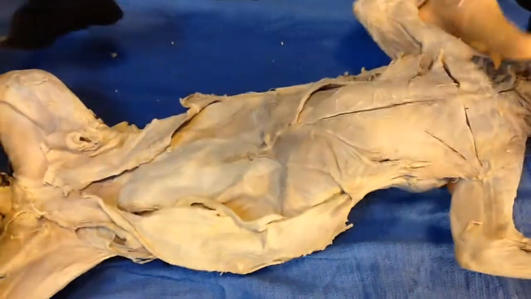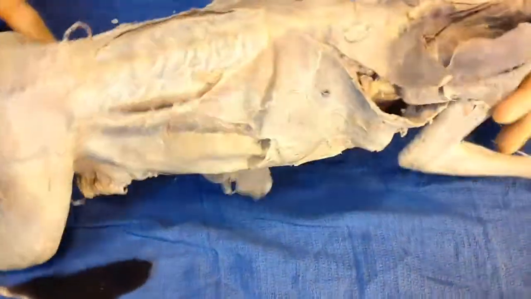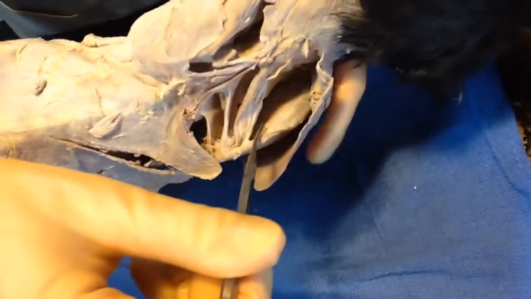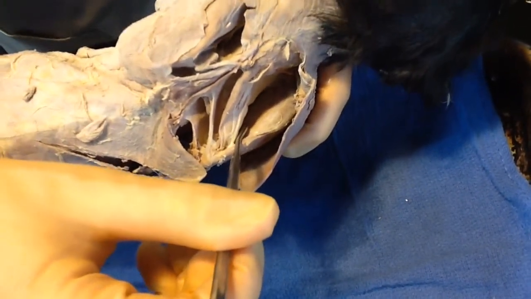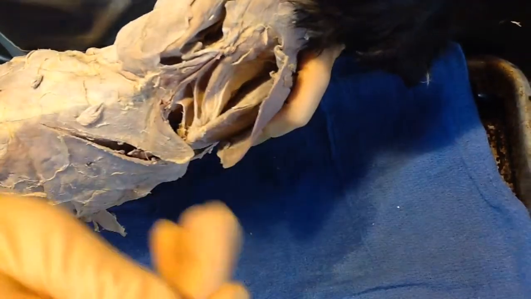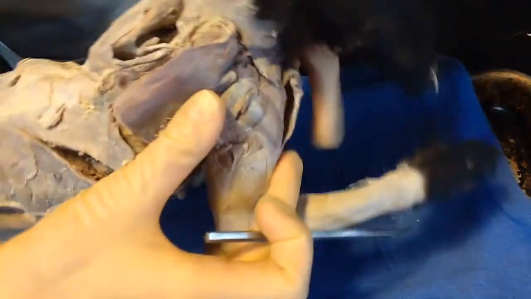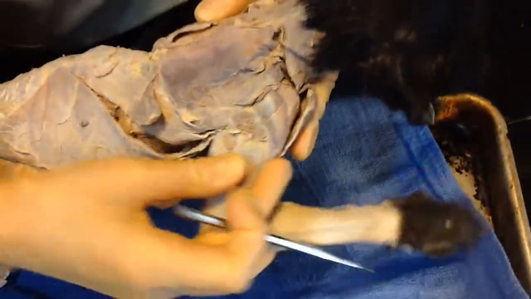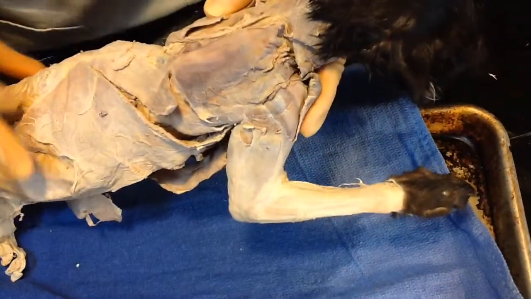Next, we're going to look at some deep muscles. We have the subscapularis here, which is right in here. It originates at the subscapular fossa of the scapula. Insertion is at the lesser tubercle of the humerus, and the action is to stabilize the shoulder joint. It holds the head of the humerus in the cavity, and it also can rotate the humerus.